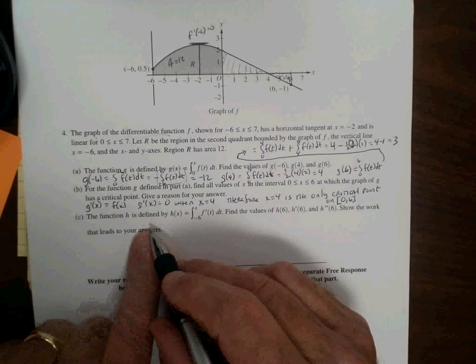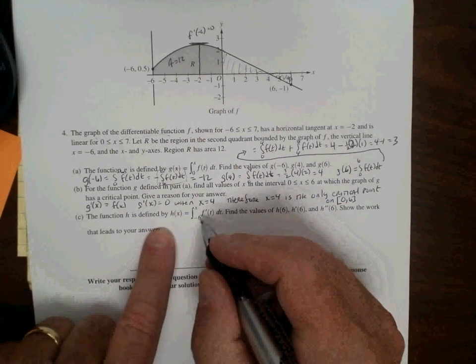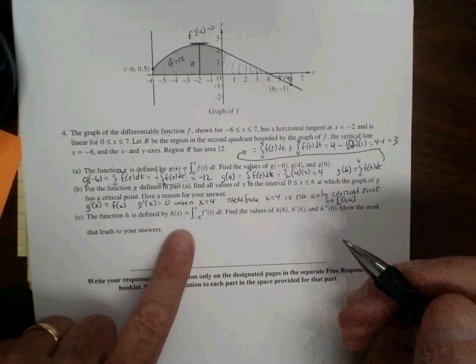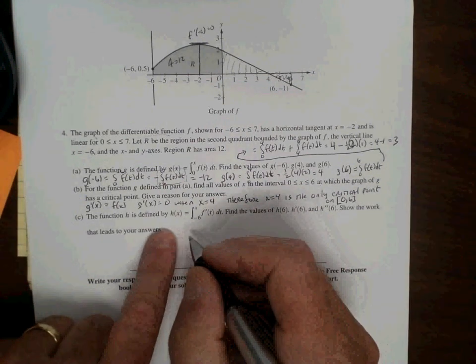h, defined by h of x equals the integral from -6 to x of f prime of t dt. Find the values of h of 6, h prime of 6, and h double prime of 6.